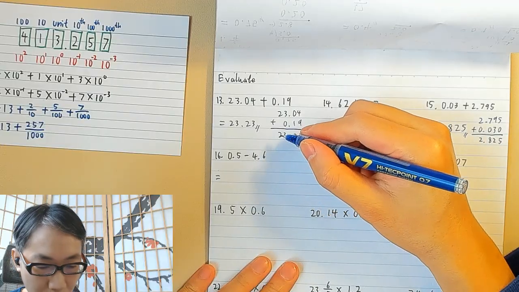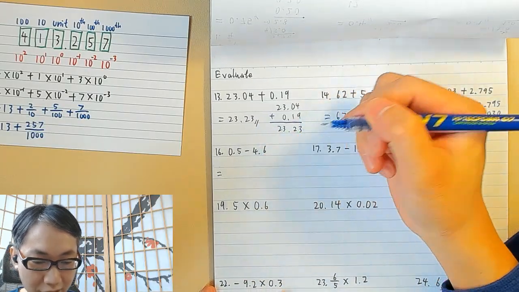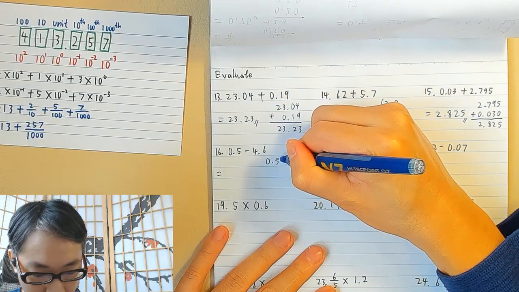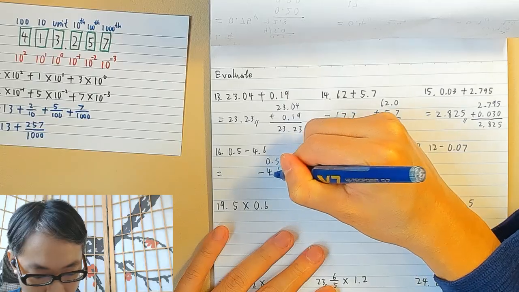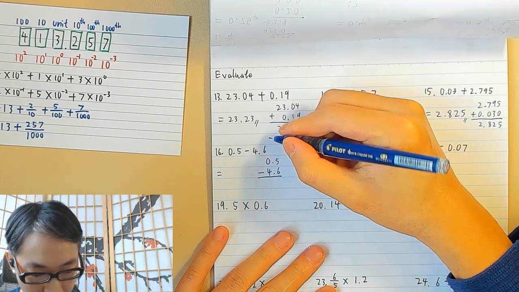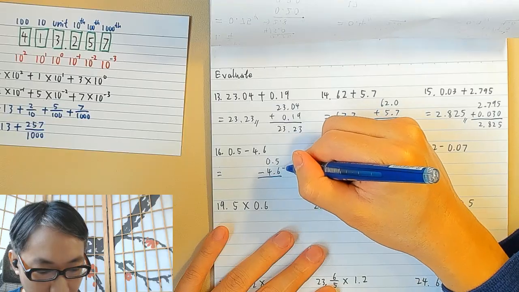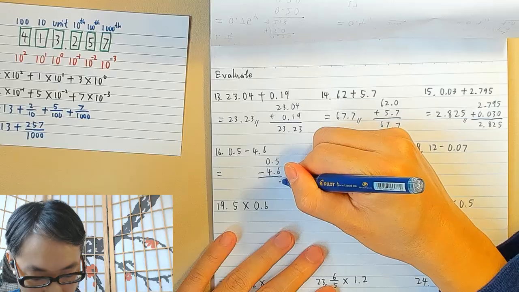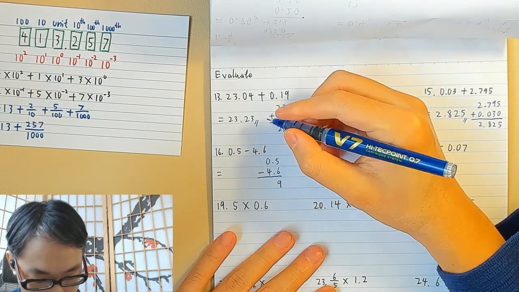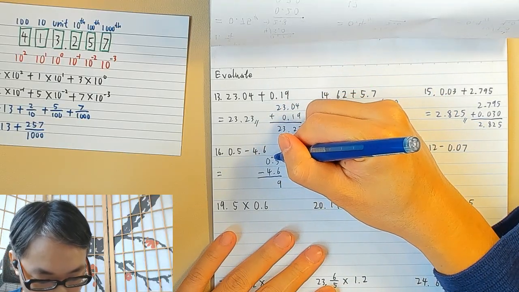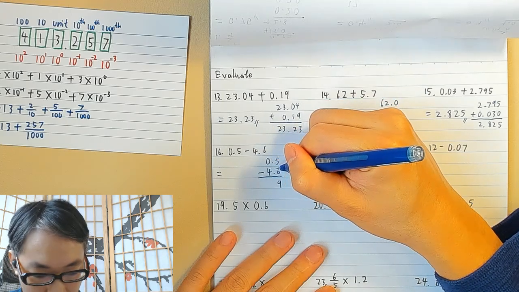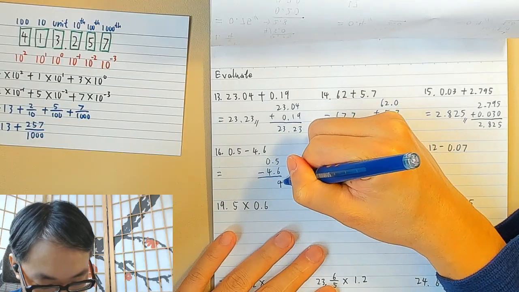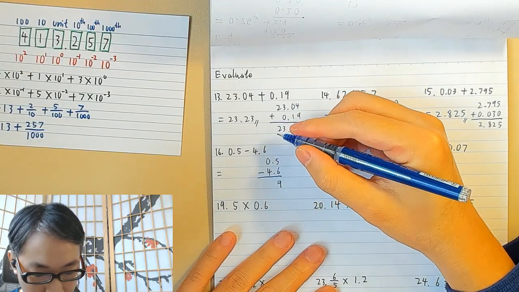0.5 minus 4.6. Okay. We'll get a negative number here. So negative 0.5 minus 4.6. So 5 minus 6, we have a 9 remaining, but then it becomes negative. So we have 4 here, but I have to, oh yeah, it's 9 here.